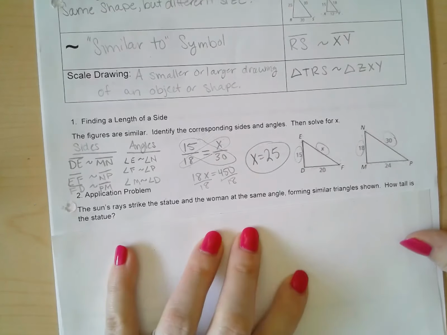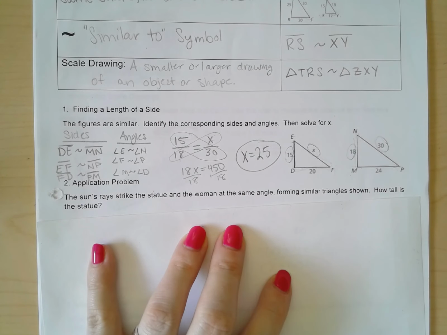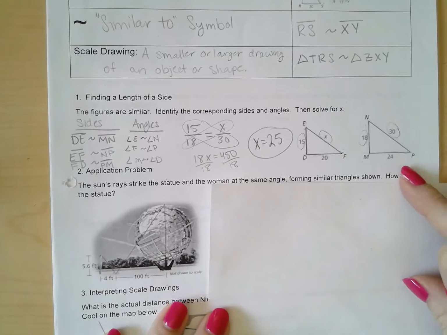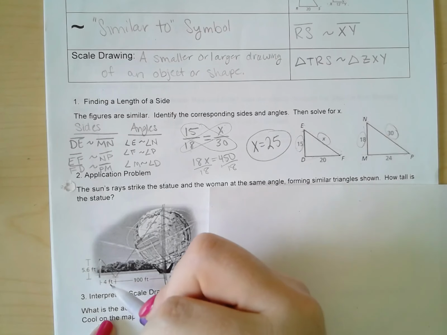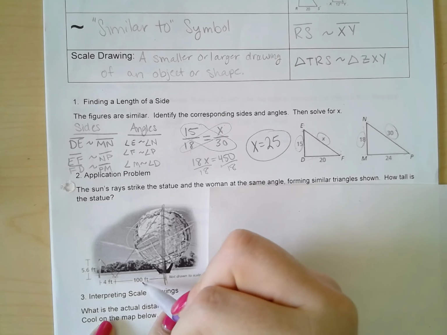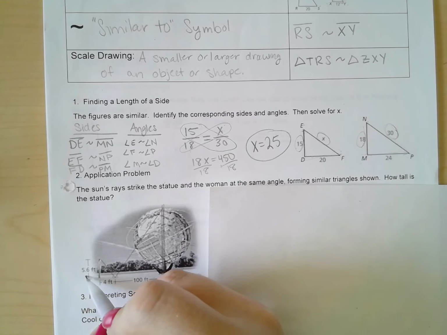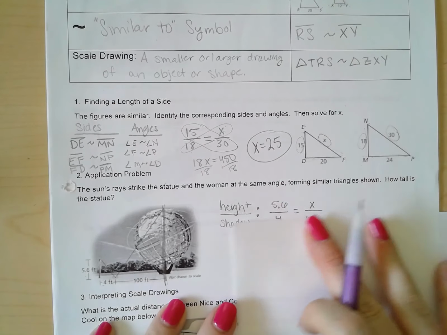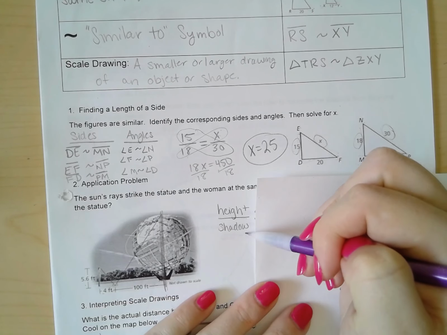So problem number 2. The sun's rays strike the statue and the woman at the same angle, forming the similar triangle shown. How tall is the statue? So this is kind of difficult to see. You have like this Universal Studios statue right here. This is the height. It has a 100-foot shadow from the bottom. Here's the woman. It says she's 5.6 feet, but her shadow is only 4 feet long.